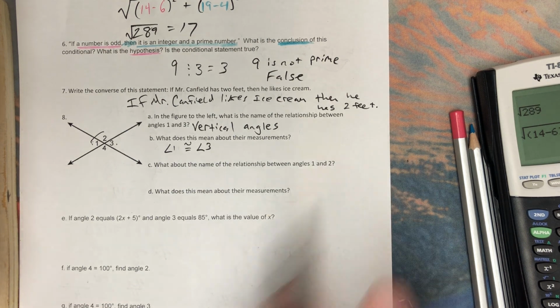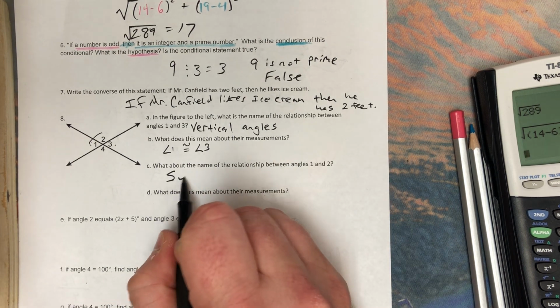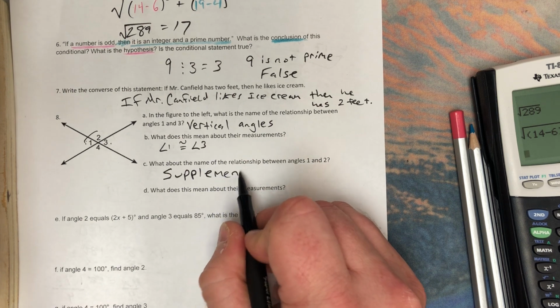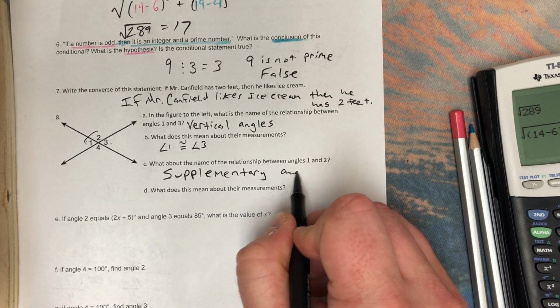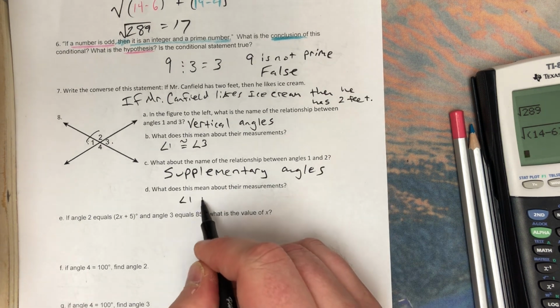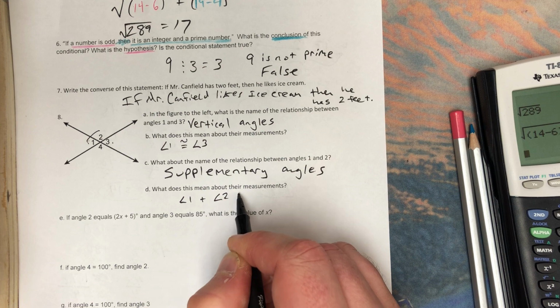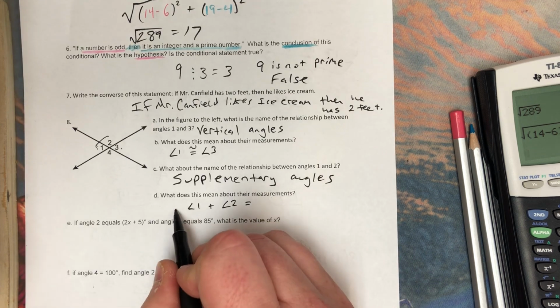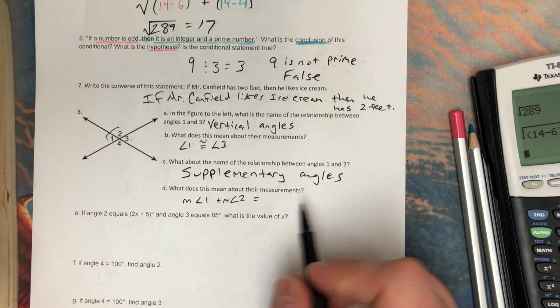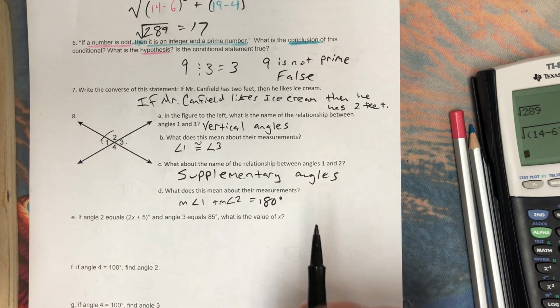Oh shoot, no, I'm thinking of something else. We have one name that we use, okay. Supplementary angles. And that means that angle 1 and angle 2 added together are equal. I guess we have to put the little m. The measurement of angle 1 plus the measurement of angle 2 is equal to 180 degrees.